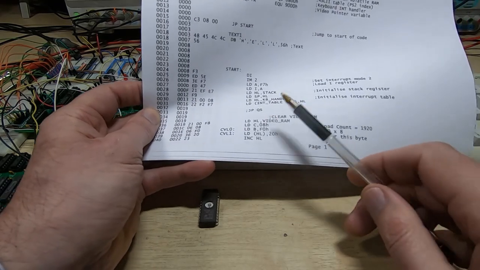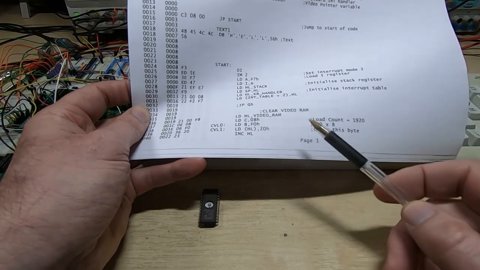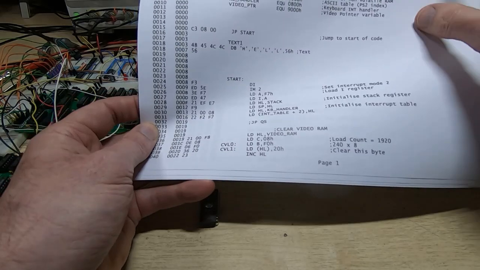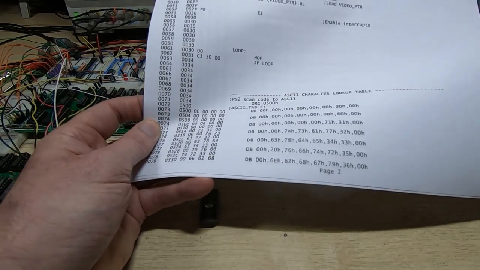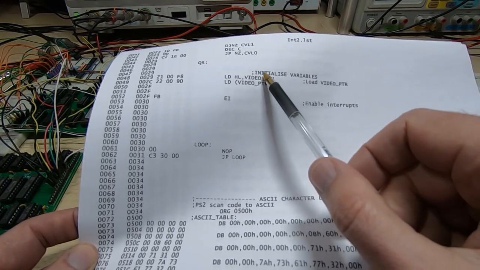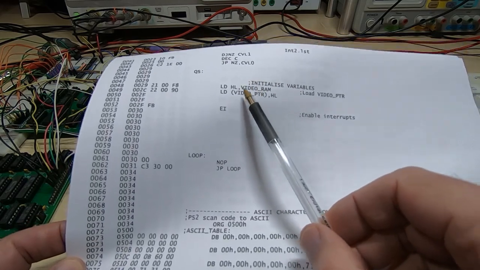The next thing we do is a quick loop to clear the video RAM. If you remember, when we boot up the machine, the video RAM is just full of garbage, so we'll clear that out so we can see more clearly what's going on. Very short bit of code, only about 8 lines, so might as well put it in. It will make our lives a bit easier. We then need to initialize a few variables.